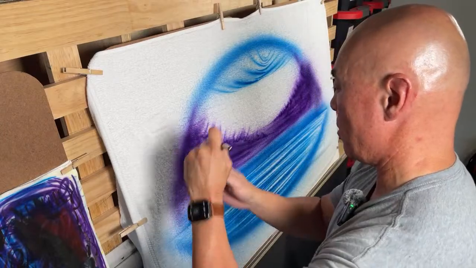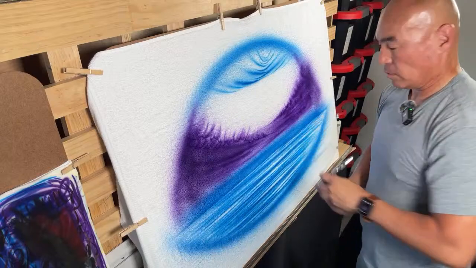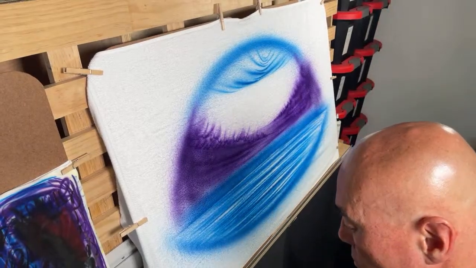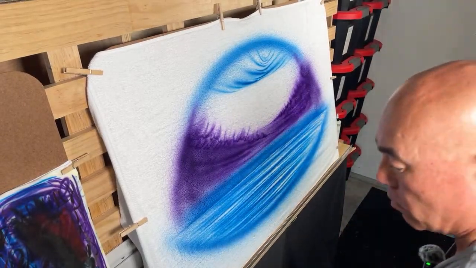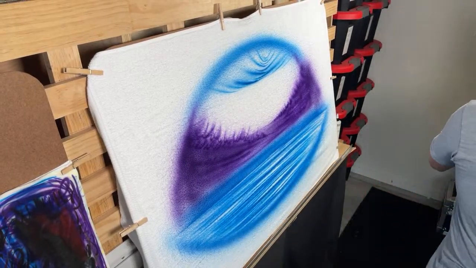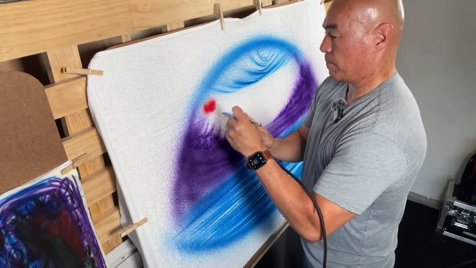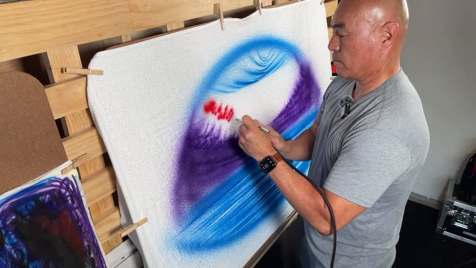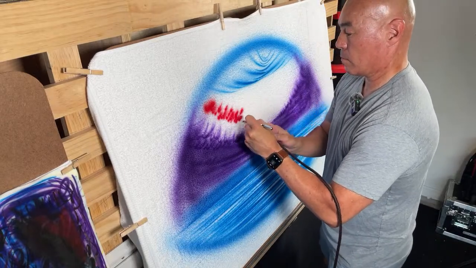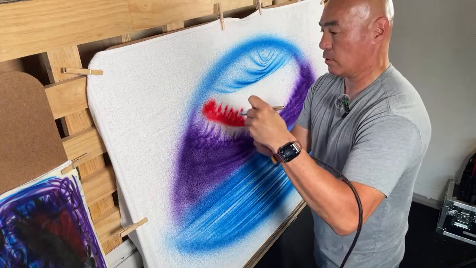You can hear it's got a clog in it. Not good. So next one, we'll go ahead and use something like red, I guess. Red's a good color if you want to play with other colors. So we'll do some more. More clouds.